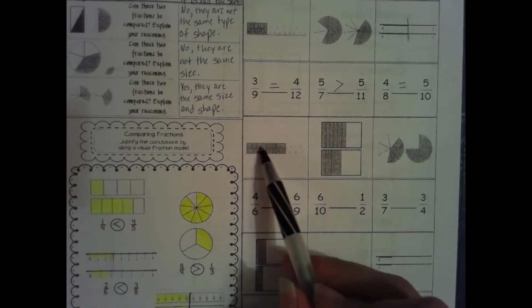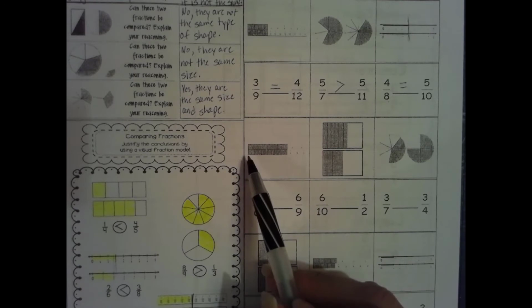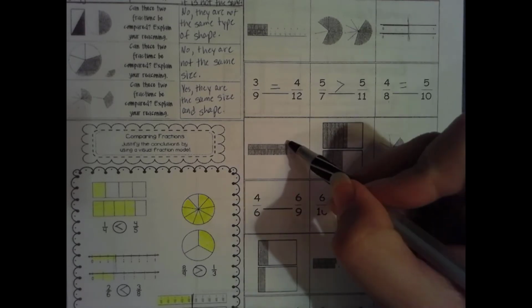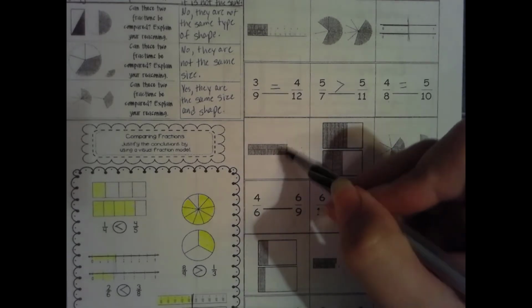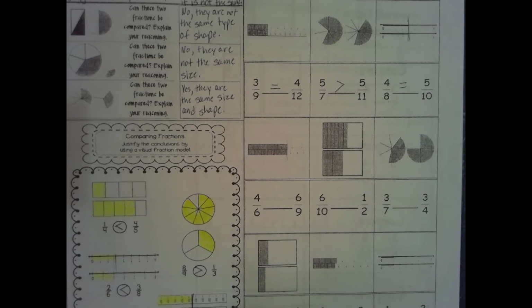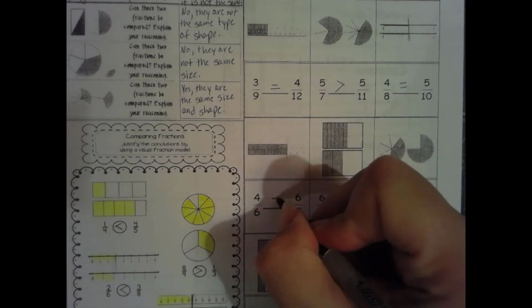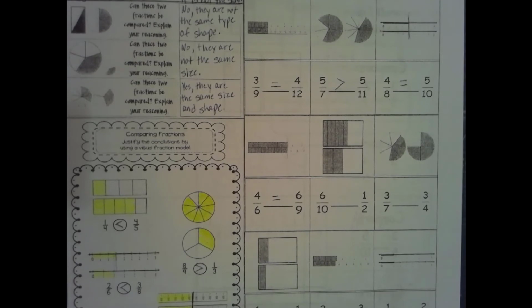Here we have 1, 2, 3, 4, 6. And we have 6/9. And exactly the same amount is shaded in on both. So these are equal. These are equivalent fractions. The size of the pieces are different, but the same amount is shaded in.